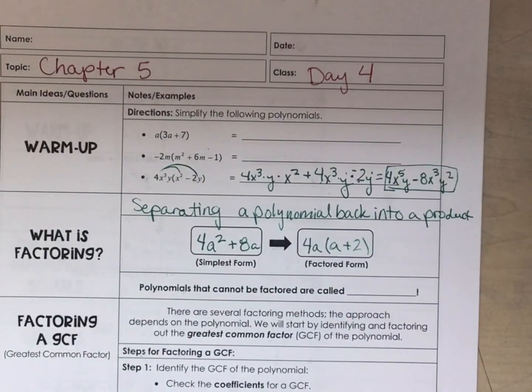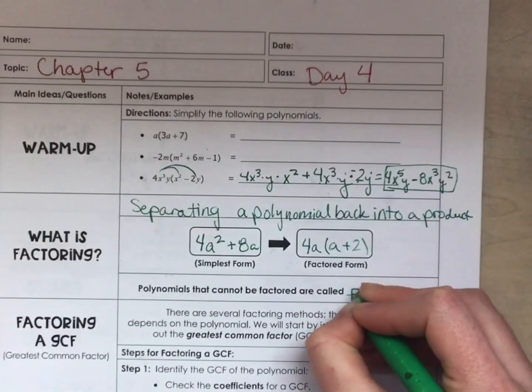What we're doing essentially when we factor something is we're trying to figure out what are the two things that I multiply together to get me that factored form. Polynomials that can't be factored are just like numbers that can't be factored other than 1 and itself. We call those things prime.